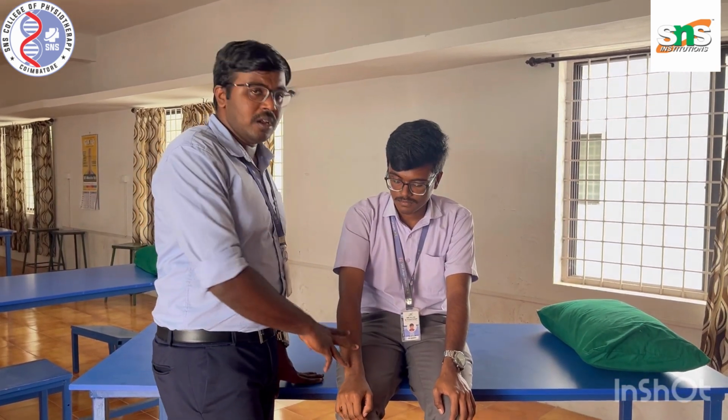So that's all. Next, a home program like hot pack application and stretching exercises and strengthening exercises, along with the therapeutic methods. These treatments are also given for tennis elbow.